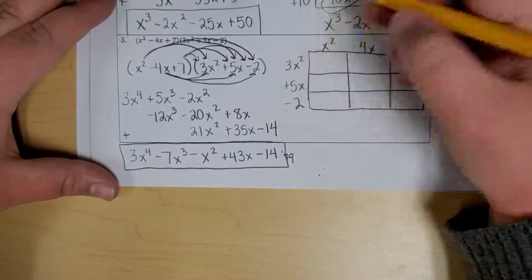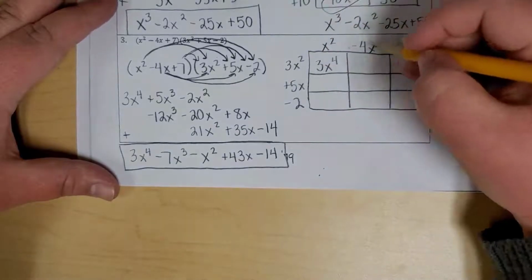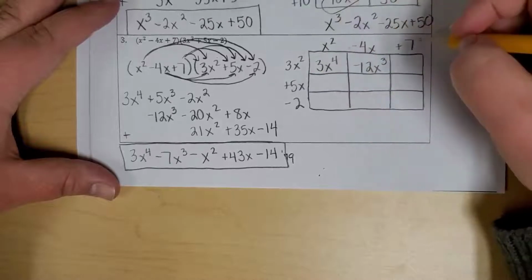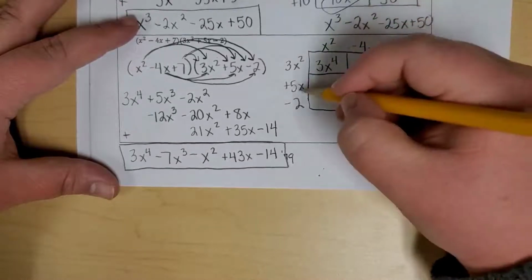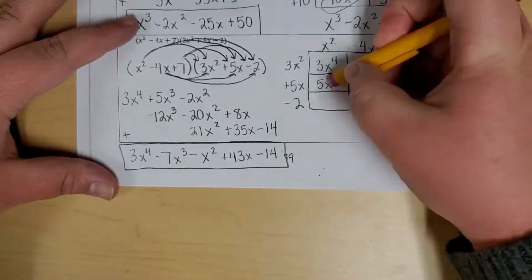All right, 3x squared times x squared is 3x to the 4th. 3x squared times negative 4x is negative 12x to the 3rd. 3x times 7 is 21x squared. 5x times x squared is 5x squared. Excuse me, 5x to the 3rd.